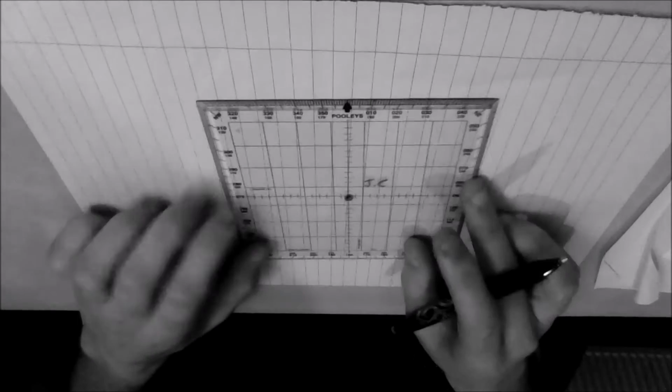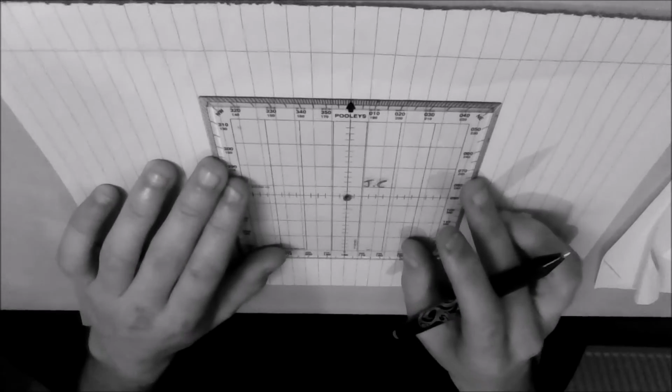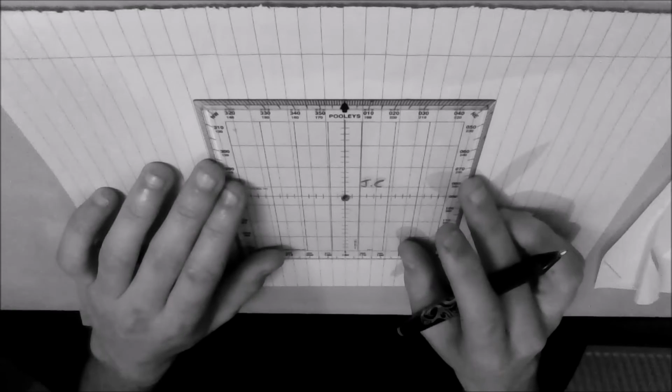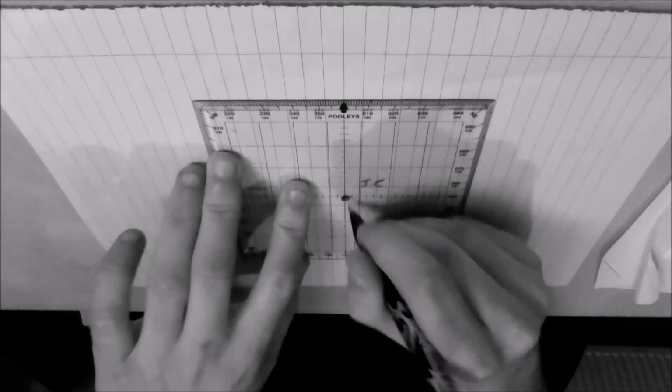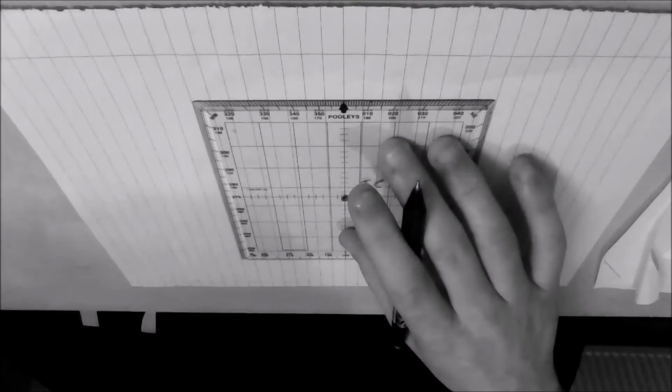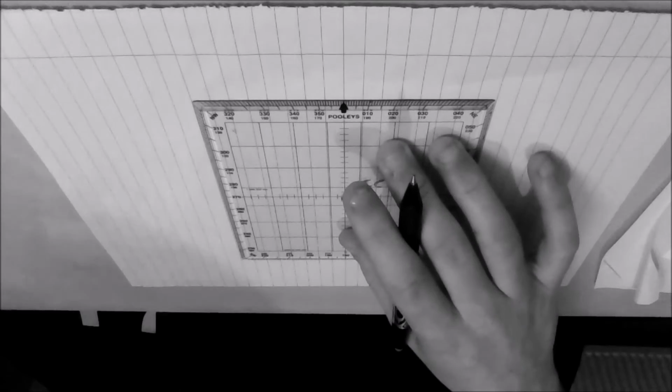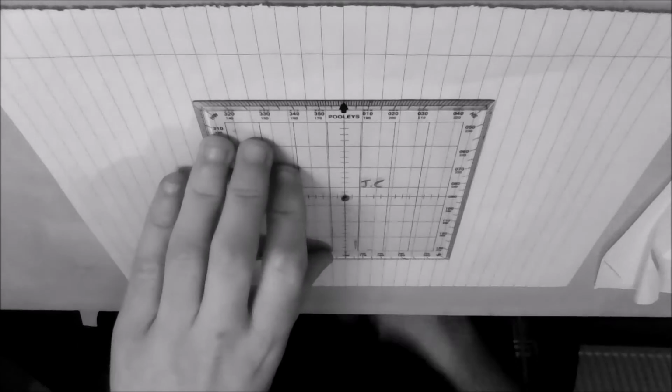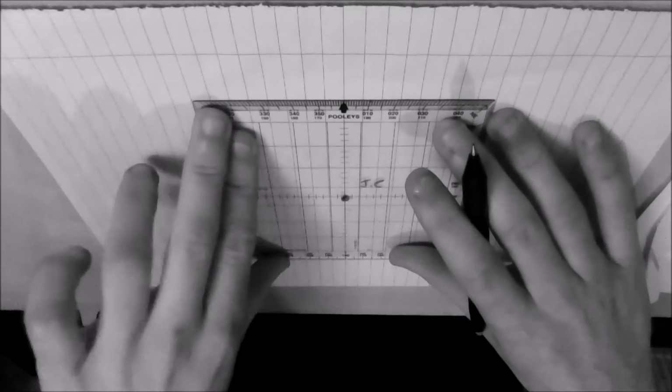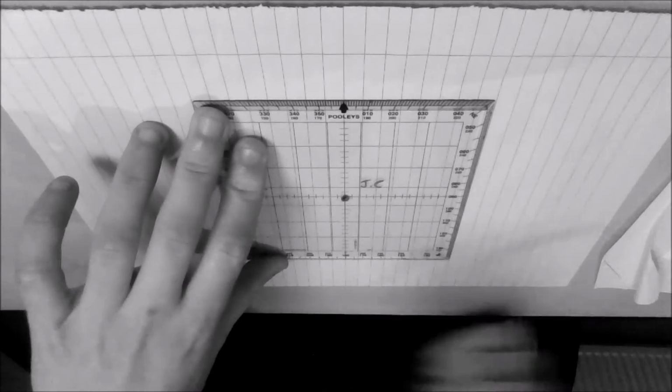Okay, so the first thing we're going to do is take our square protractor and place it on the paper. I use lined paper for this, which you'll see comes in quite handy later on. I find if you're trying to get your head around these and you're doing a lot of them, you're probably best off using lined paper because it just speeds up the process a little bit. So place your square protractor on the paper and line it up with the lines of the paper.